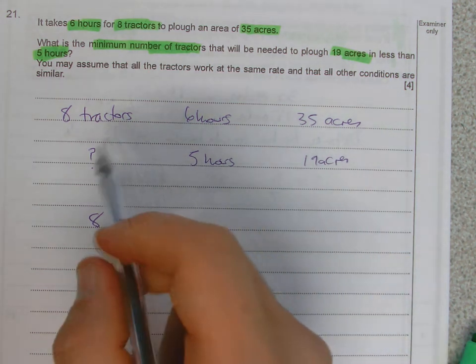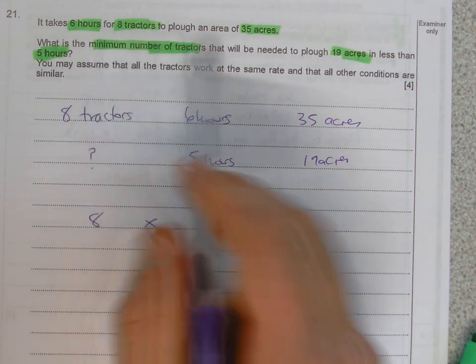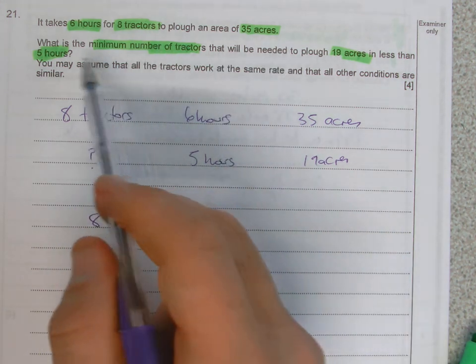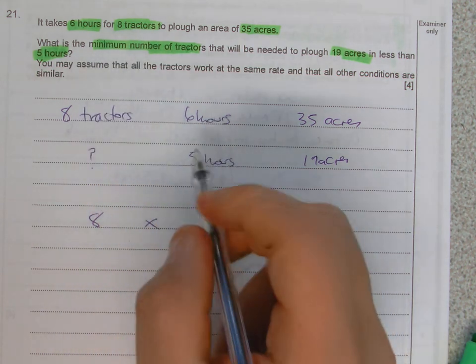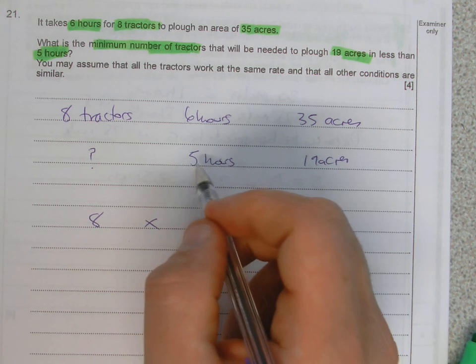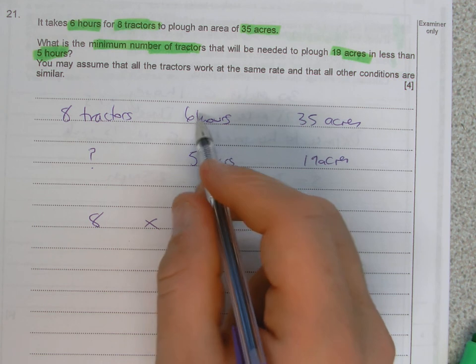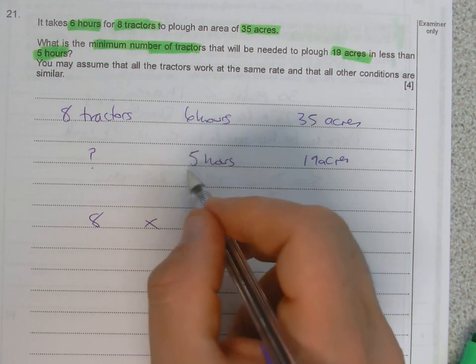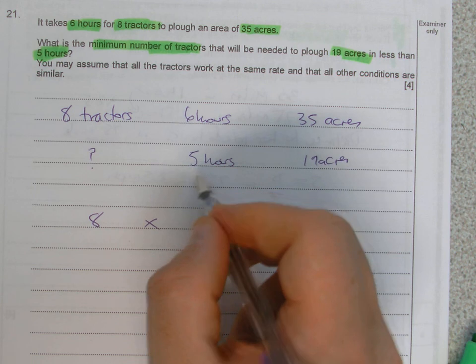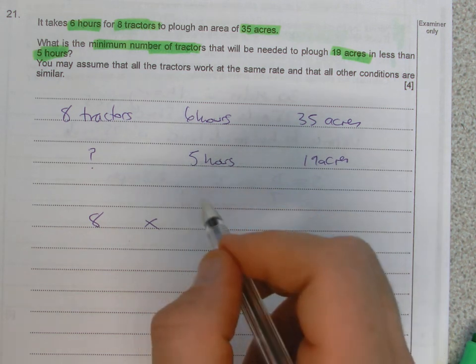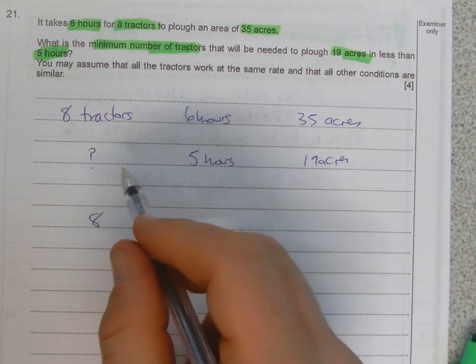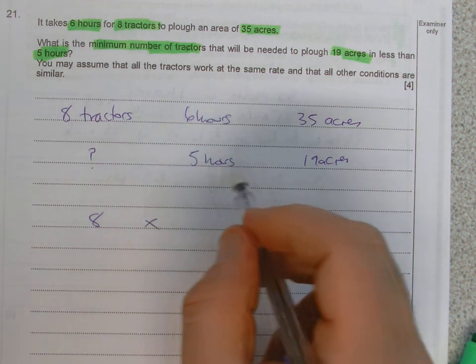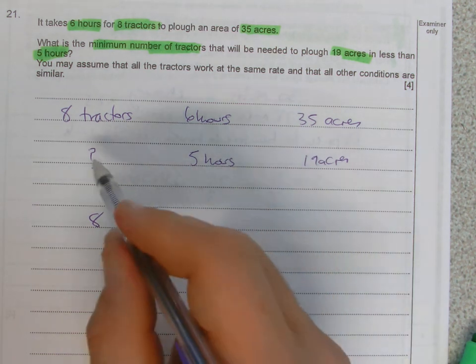All right? But what you need to think now is that she wants to plough these in less than 5 hours. So the minimum number of tractors needed. Well, in the second situation, she's only got 5 hours to do the job, whereas in the first situation, they had 6 hours. So if you think about it, they've got less time to do the job. So if they've got less time, you need to think, do they need more tractors or less tractors? Well, if they've got less time to do the job, they're going to need more tractors.